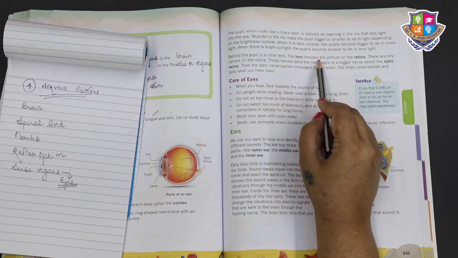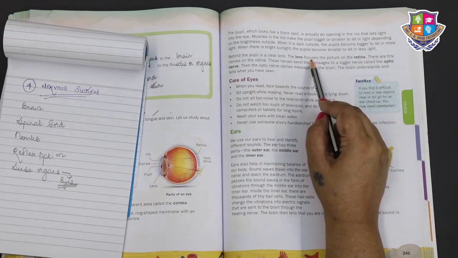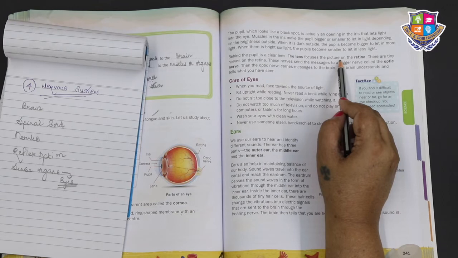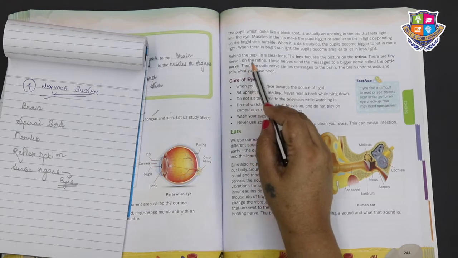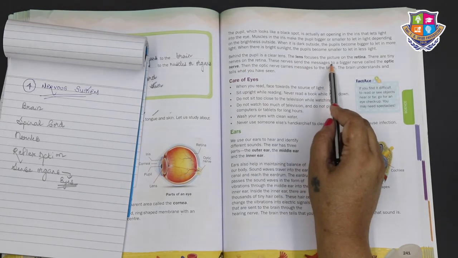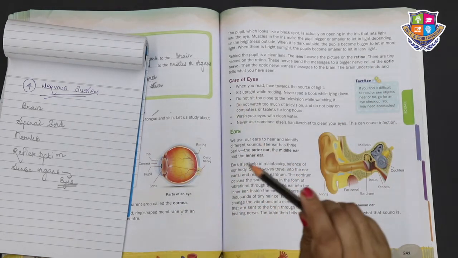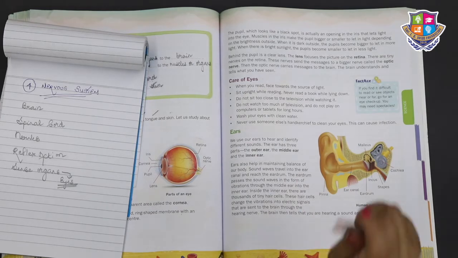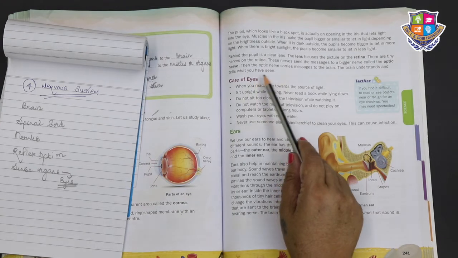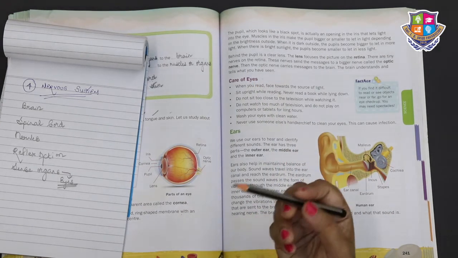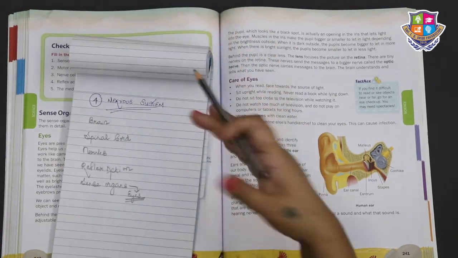Behind the pupil is a clear lens. The lens focuses the picture on the retina. What does the lens focus on? The lens focuses the picture on the retina. There are tiny nerves on the retina. These nerves send the messages to the bigger nerve called the optic nerve. Then the optic nerve carries messages to the brain. The brain understands and tells you what you have seen. Now we finished with the functioning of the eyes.